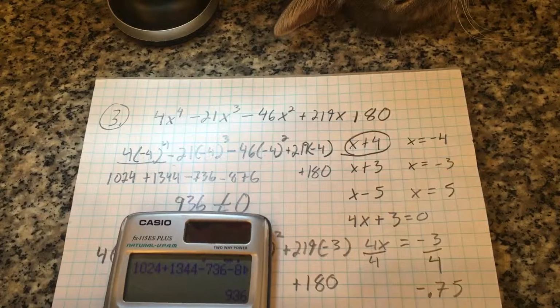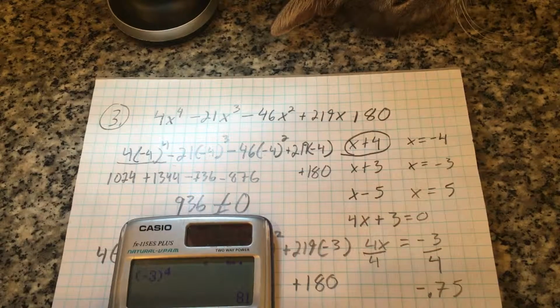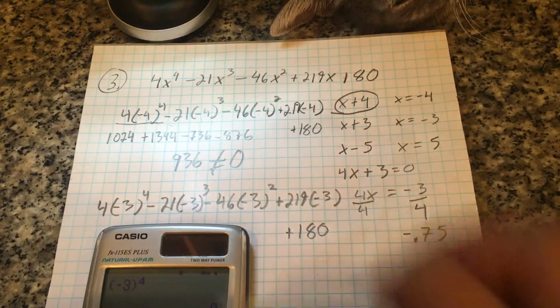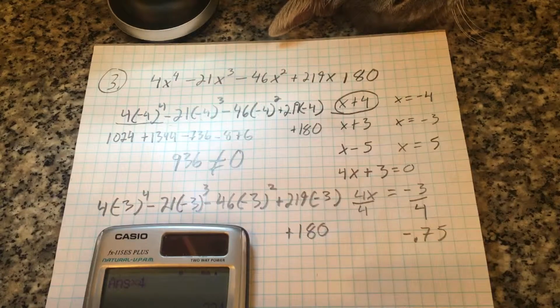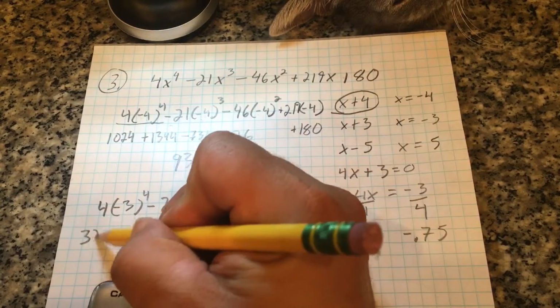So negative 3 to the fourth is 81. 81 times 4 is 324, the first number up here.